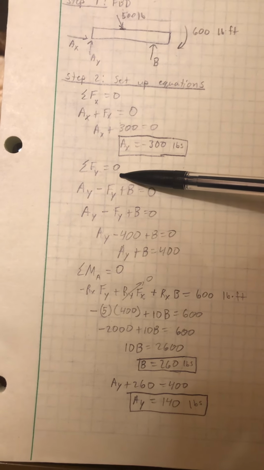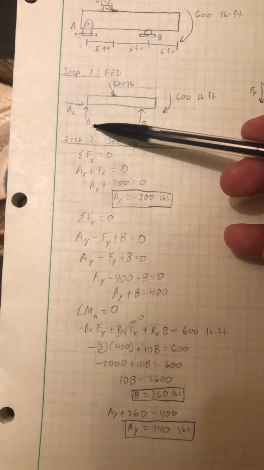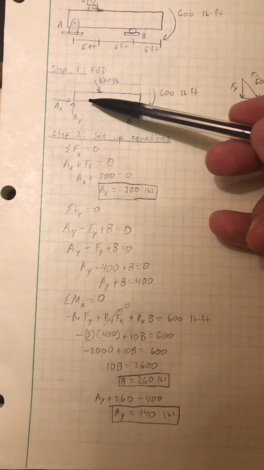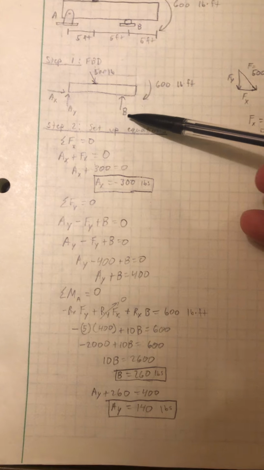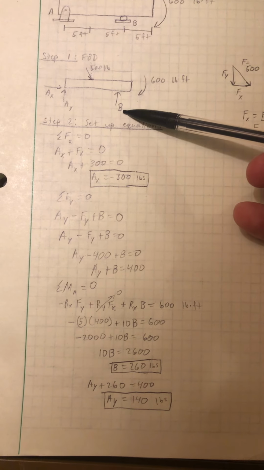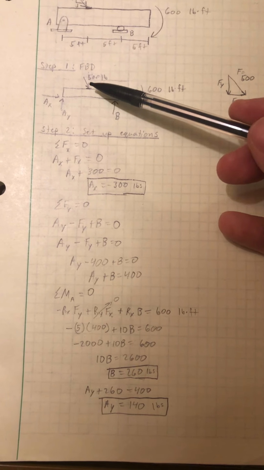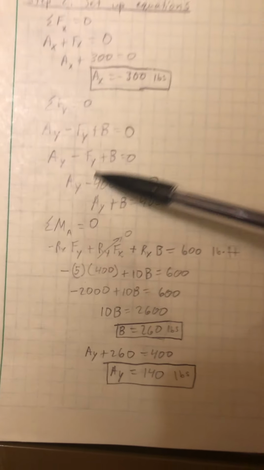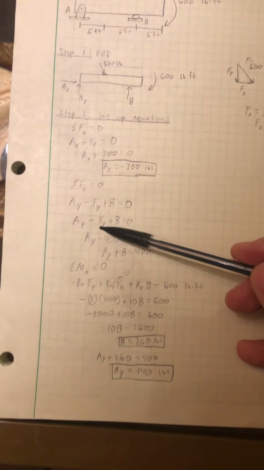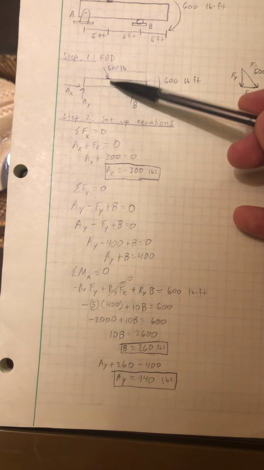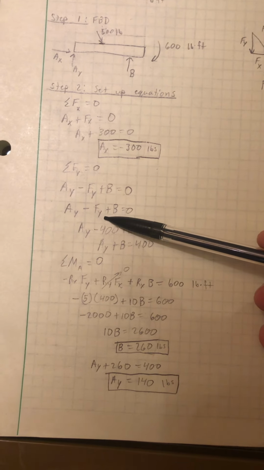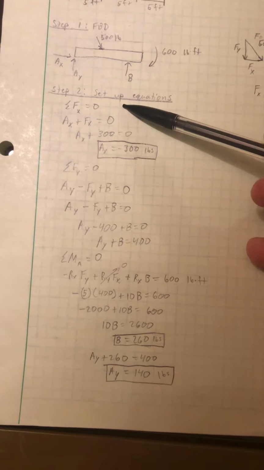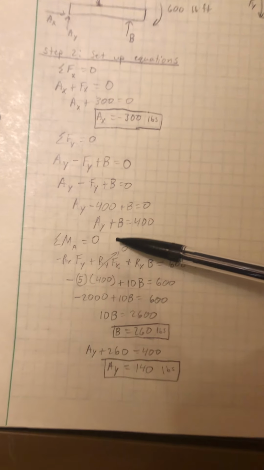Sum up the forces in the Y direction. With this one, we have the AY component going in the positive direction, but we also have the B component going in the positive direction, and then we have the Y component from this force. So AY, and this force is going down, so it's going to be minus FY plus B equals 0.